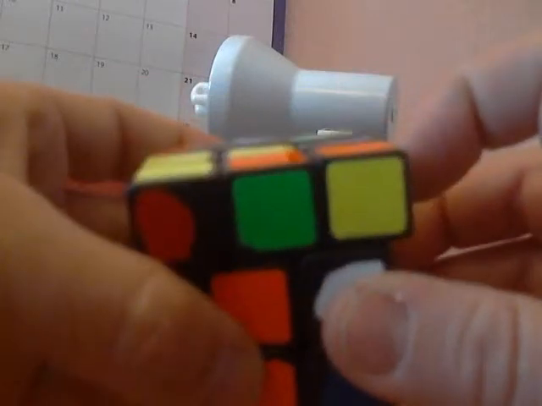So the corner's back here, edge is here. You bring it out with R, U, R prime, and it pairs it up right in the front. So that's a nice little trick for you.